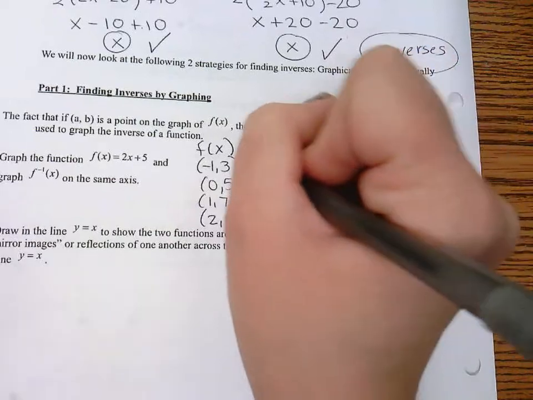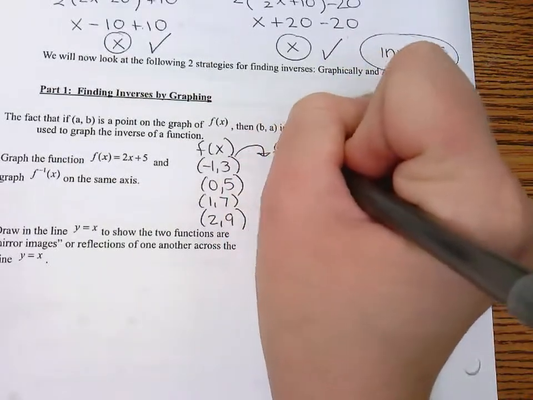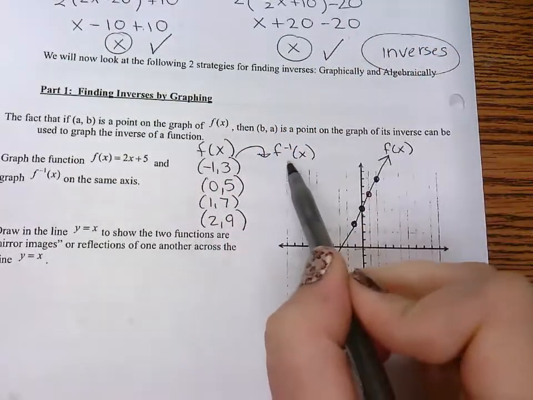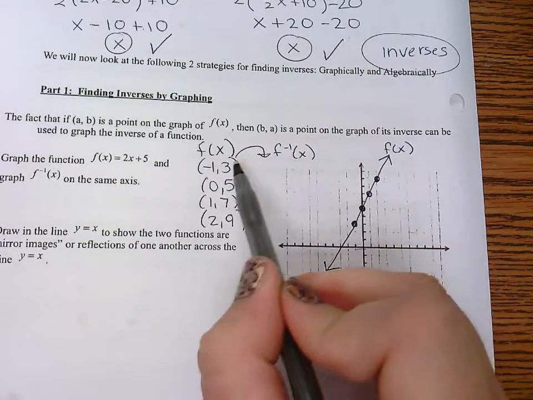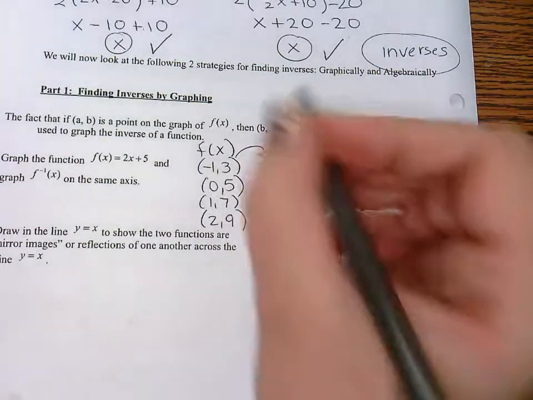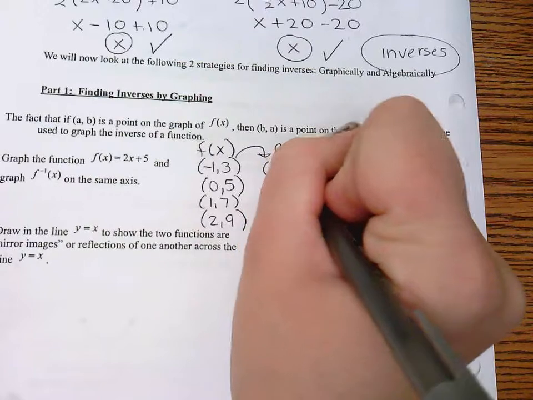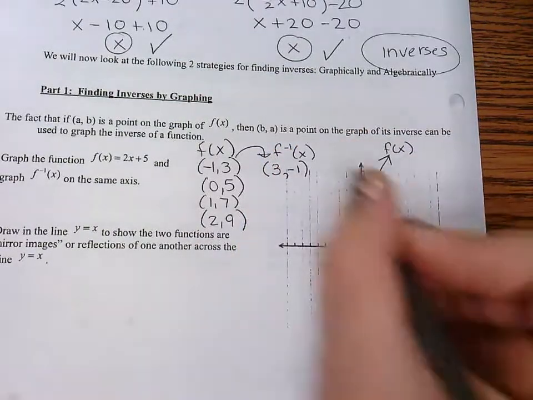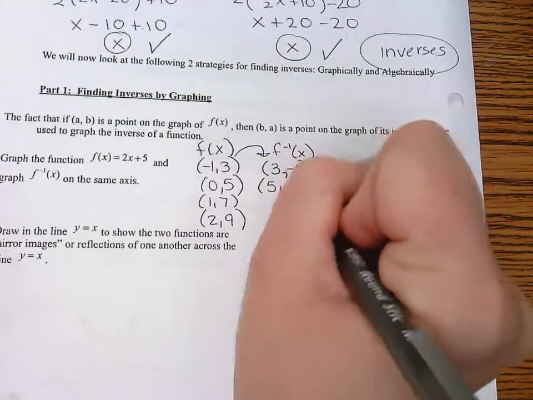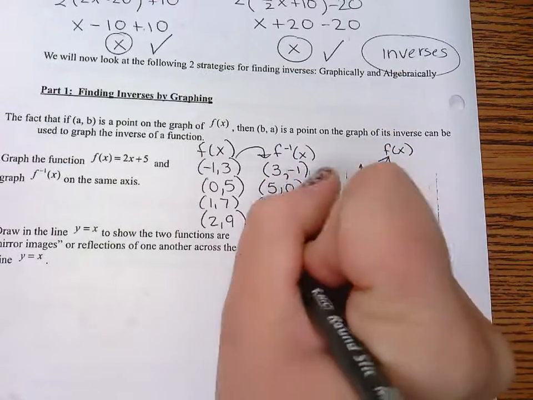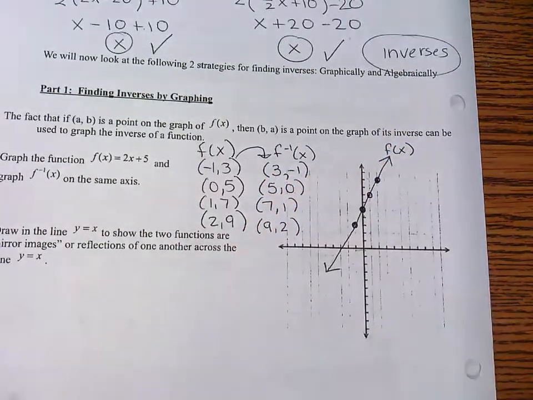Now I'm just going to flip-flop them, and I will get the points that are on my inverse function. So if I flip-flop this x and y, now I would have 3, -1, 5, 0, 7, 1, 9, 2. I'm going to do that in a different color.